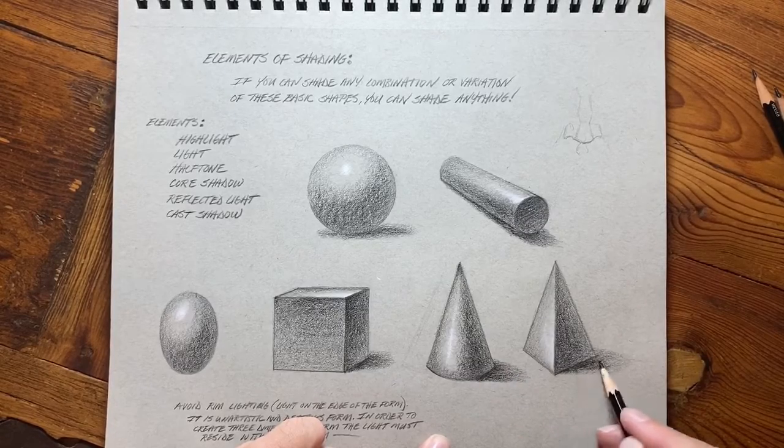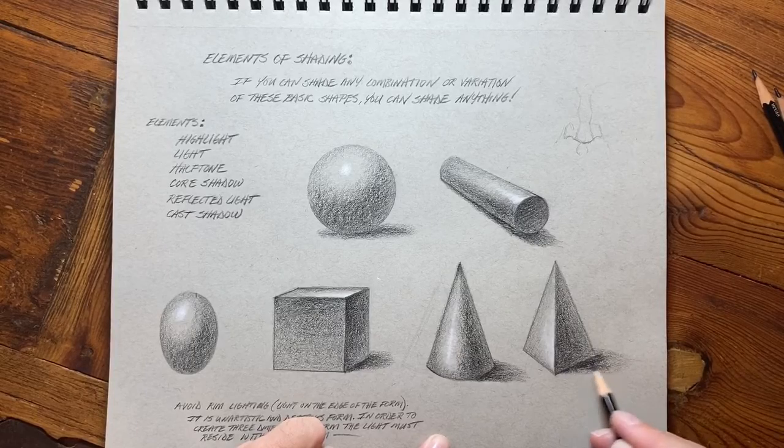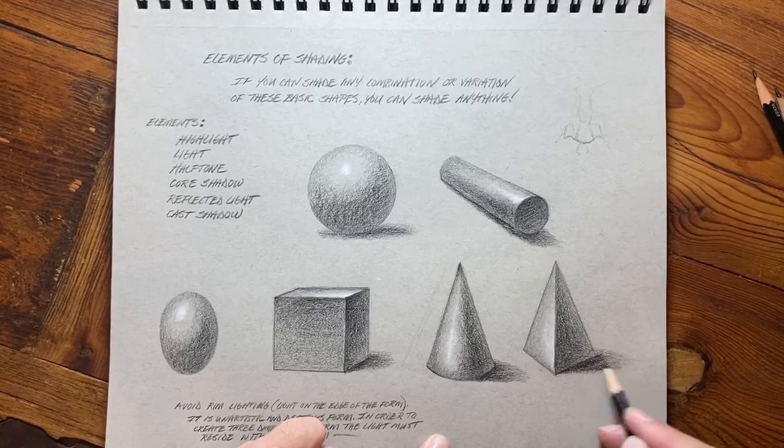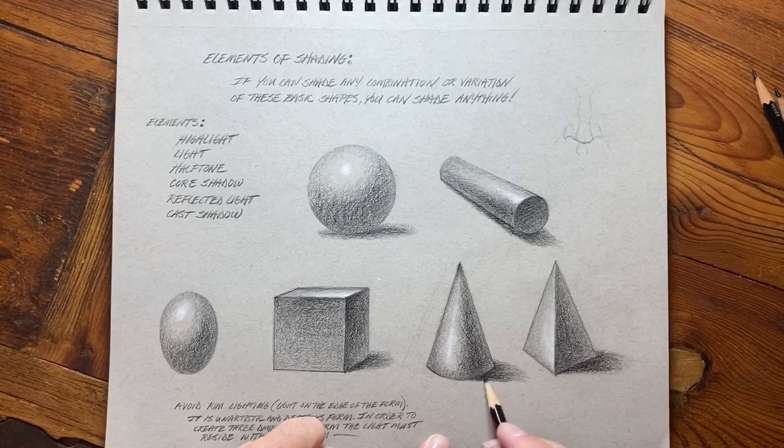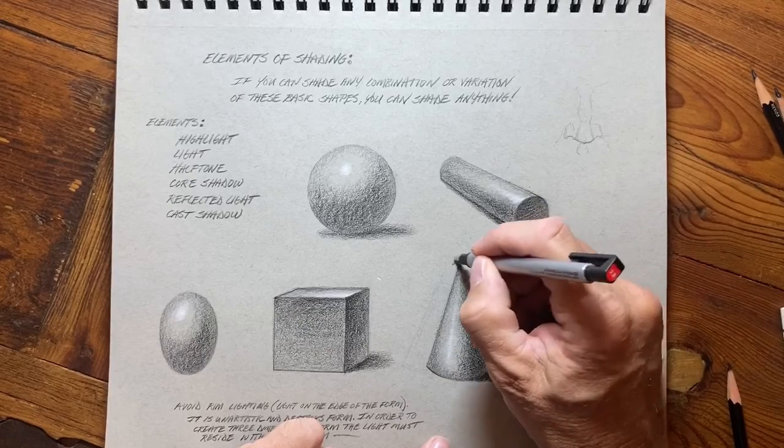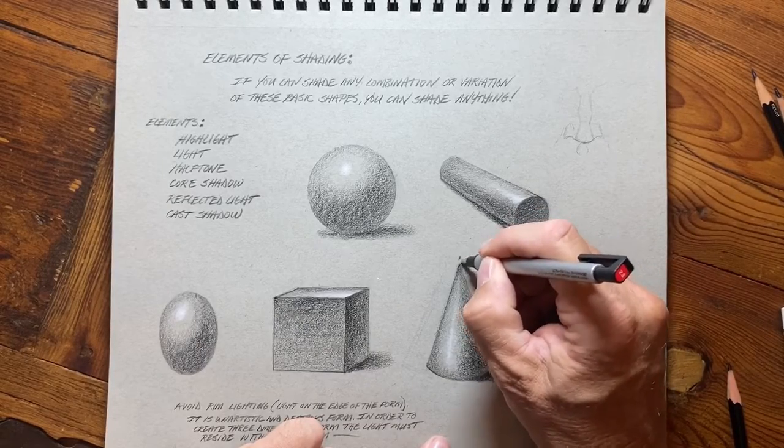This needs to be a little darker through here. A little darker through here. And subtly getting softer as it moves away. So I can kind of round that a little bit here now.